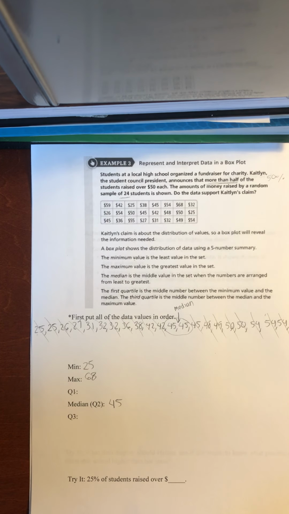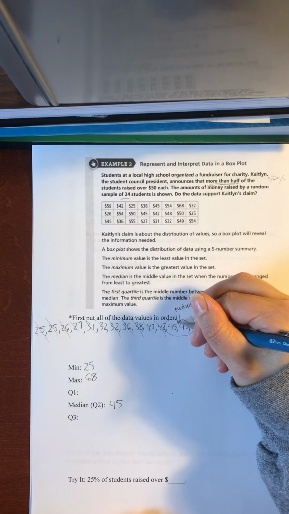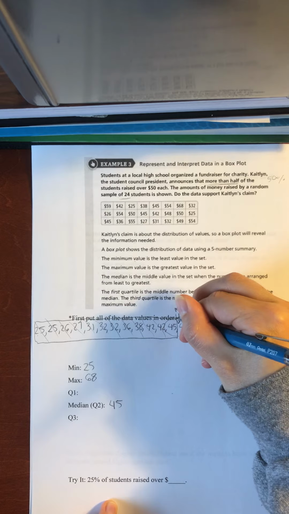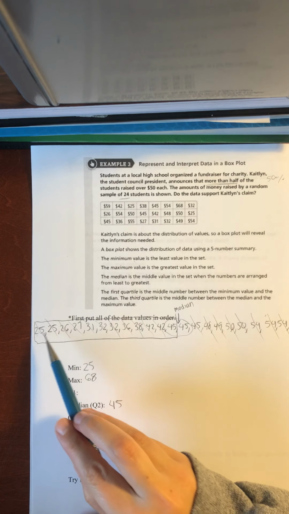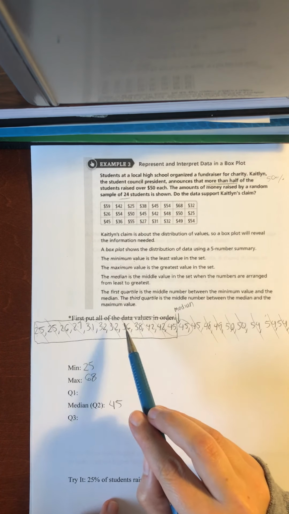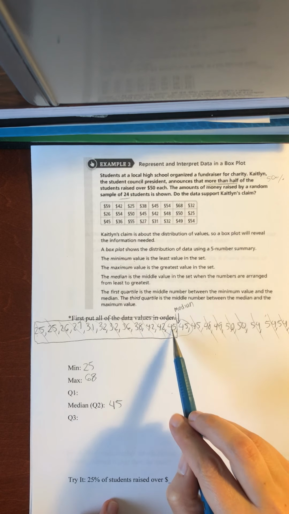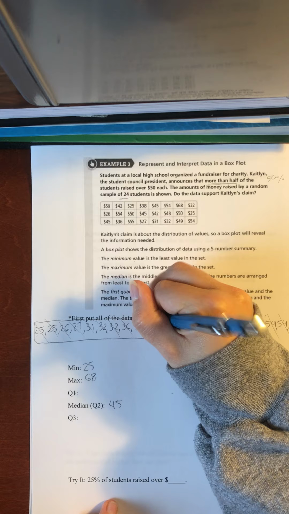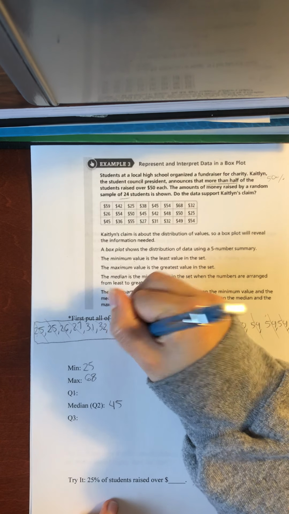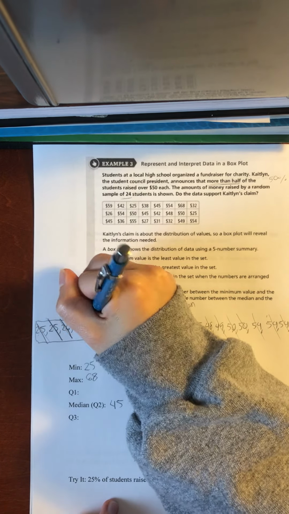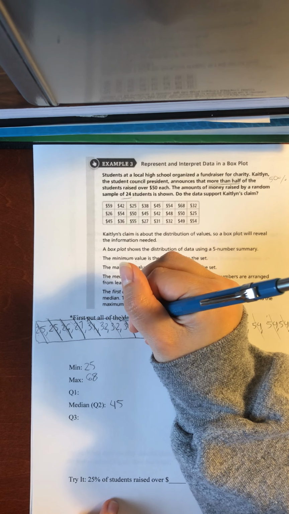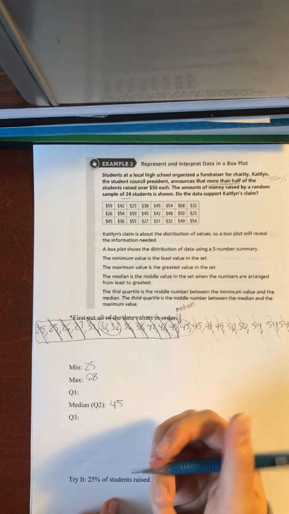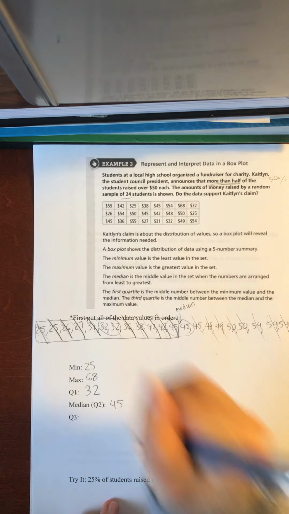Now, to find Q1, I'm going to take the lower half of the data and find the median of that. This has 1, 2, 3, 4, 5, 6, 7, 8, 9, 10, 11, 12 values. So I'm going to cross off 5 on each side. 1, 2, 3, 4, 5. 1, 2, 3, 4, 5. And that leaves me with 32 and 32. So 32 is my Q1.